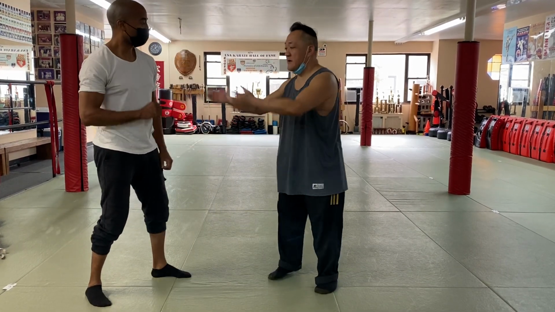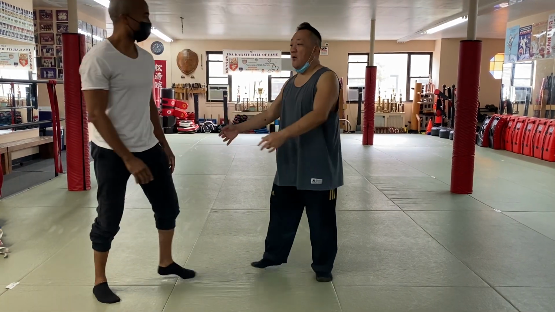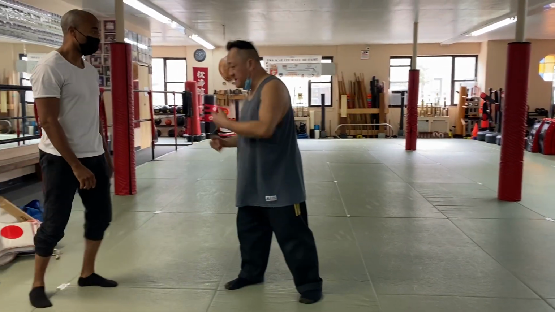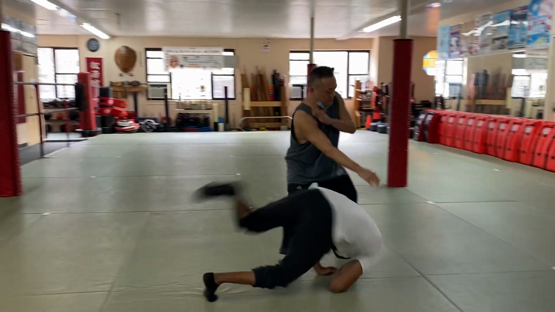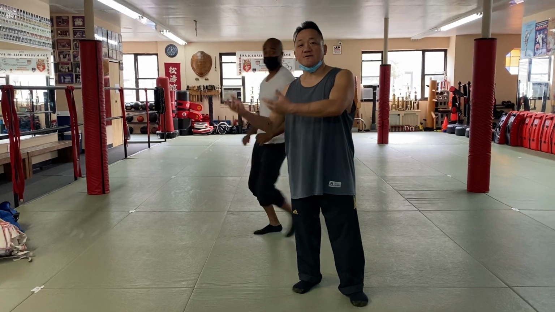This also works if he tries to double grab me. If he grabs me, right, same thing, I can roll him away, okay? Or if he tries to tackle me, so he tackles me, right, I can also roll him away. So this is a way to counter a bigger force with a smaller force using softness, yielding, and redirection, okay?